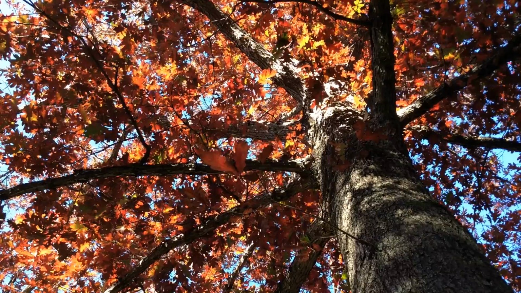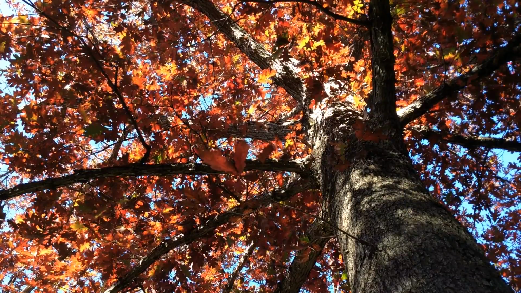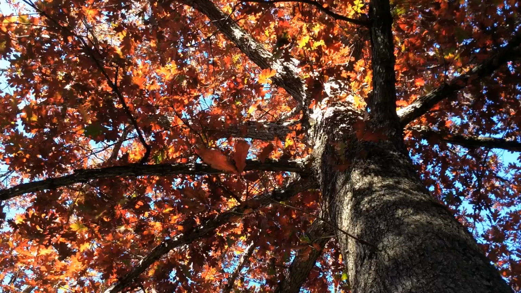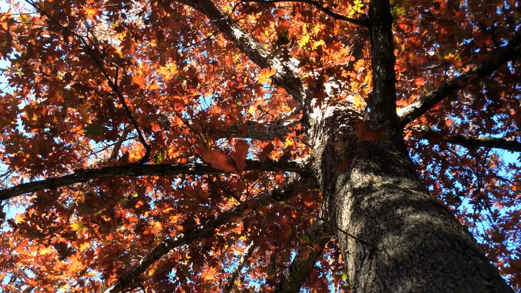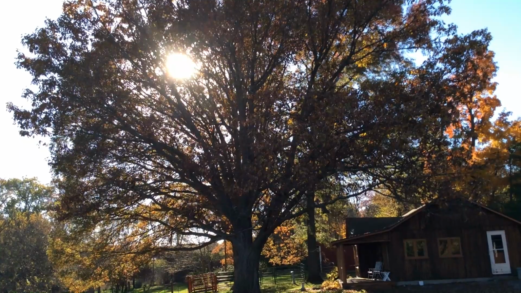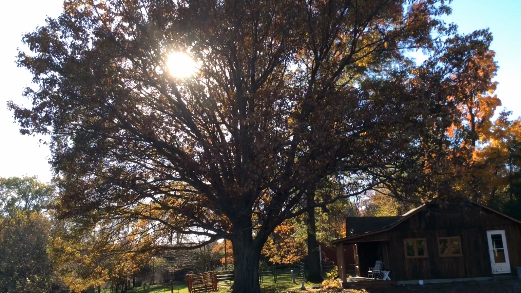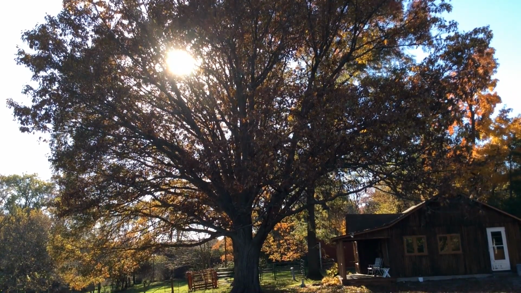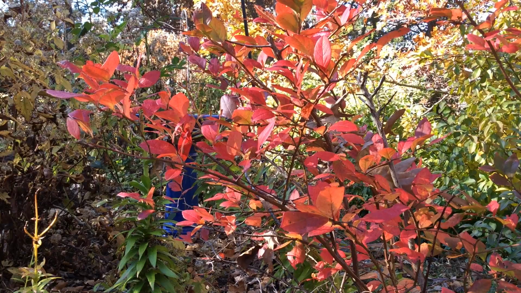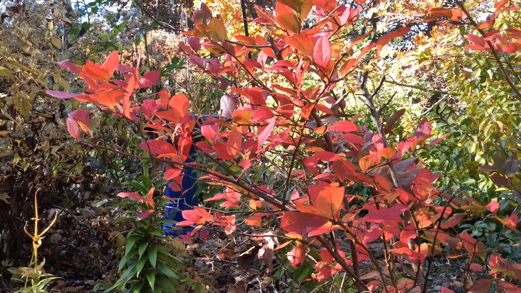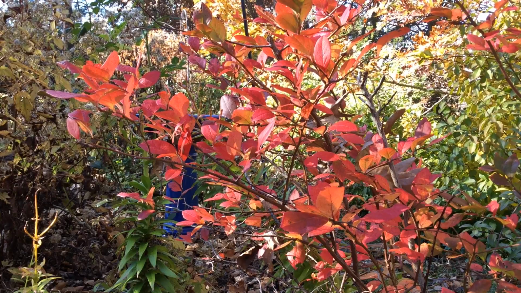So what really happens to create a fall leafy display? A combination of shortening day length and cooling temperatures are picked up by receptors in the tree that begin to produce hormones. And these hormones are going to initiate leaf senescence. Now, senescence is the process of the leaves breaking down complex molecules into smaller, more soluble molecules, such as sugars and amino acids. These smaller compounds are then resorbed by the tree for use in the spring.